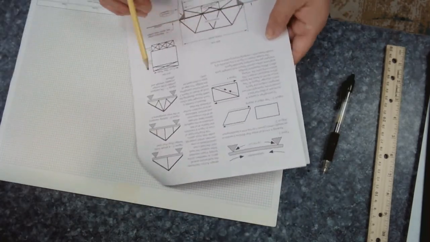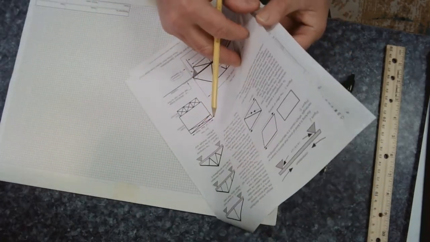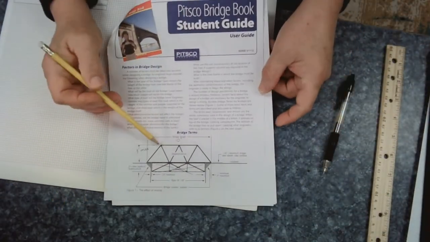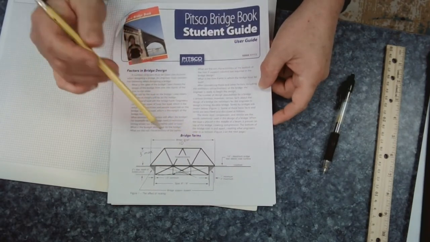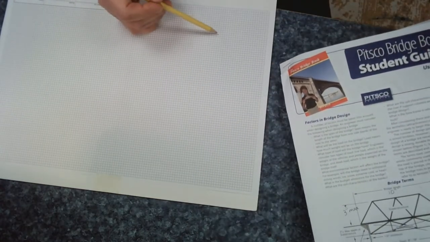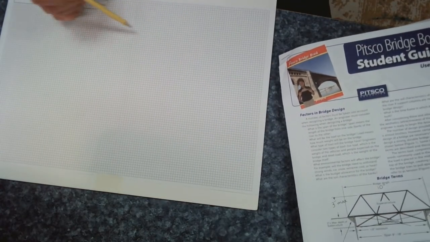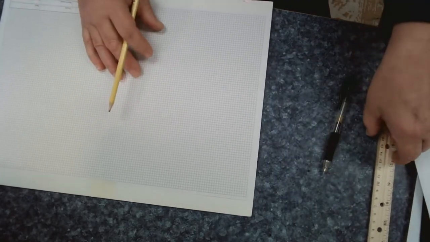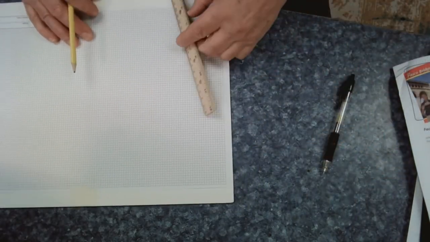Now, remember our bridge from the very first page is going to be a maximum of 10 inches and a maximum of 3. So I need to get at least a 10 by 3 rectangle on here. And this graph paper is super helpful.